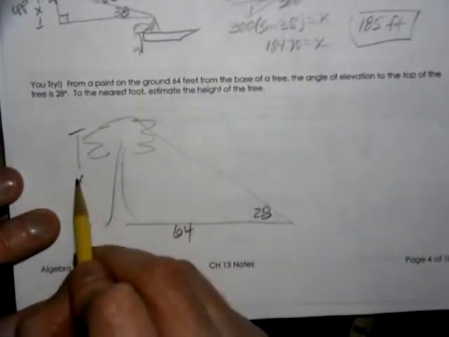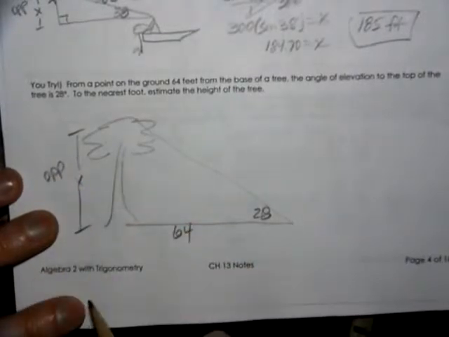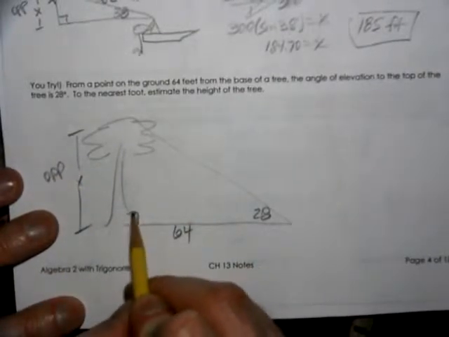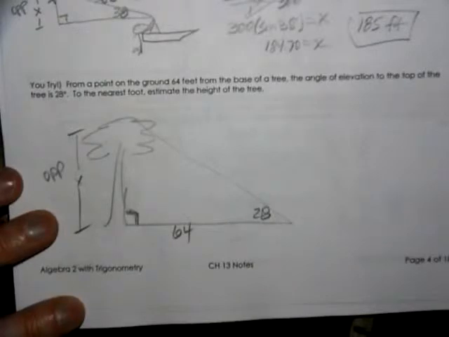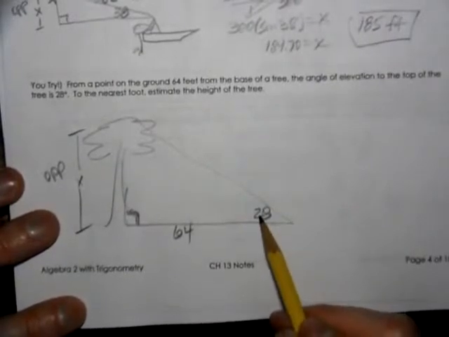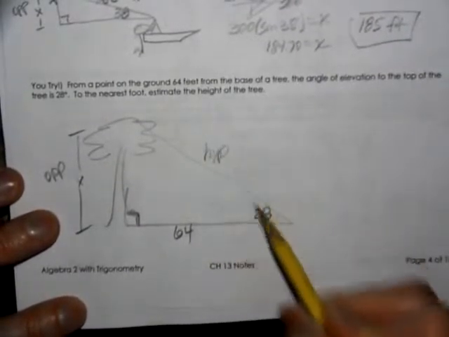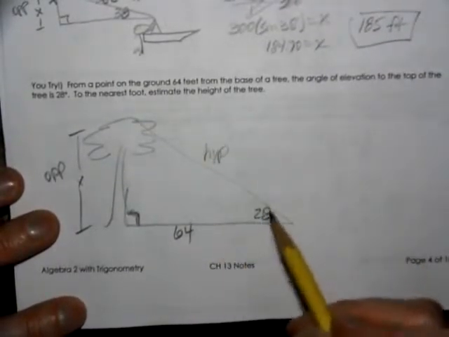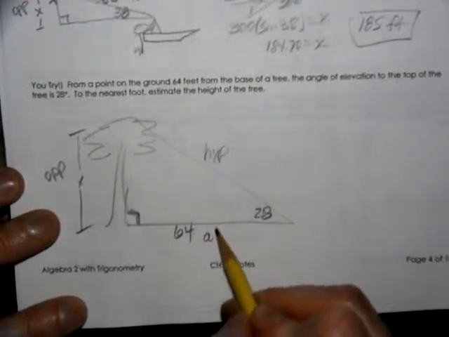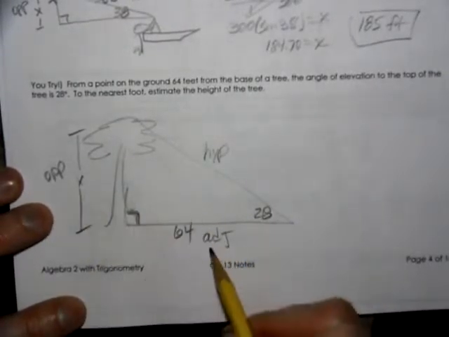So again, we're going to use opposite. Your right angle would be that the tree is standing up perpendicular to the ground. So your hypotenuse is on this side, the adjacent side is the other leg that makes the angle. So we're using opposite and adjacent.